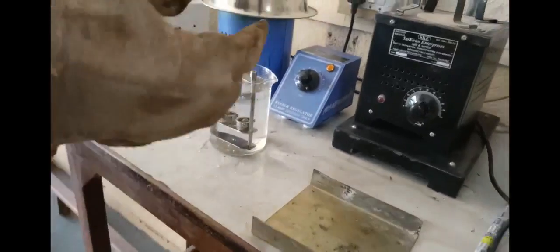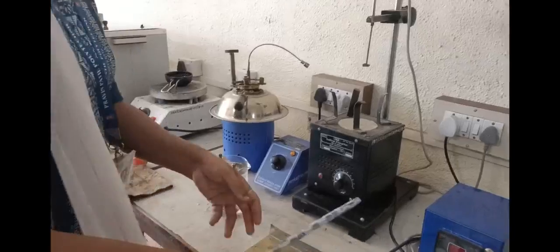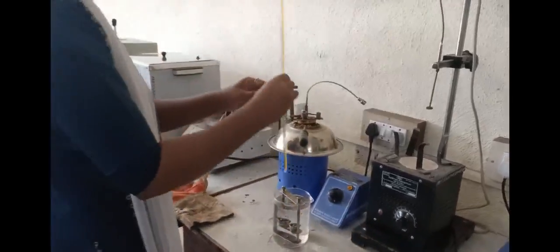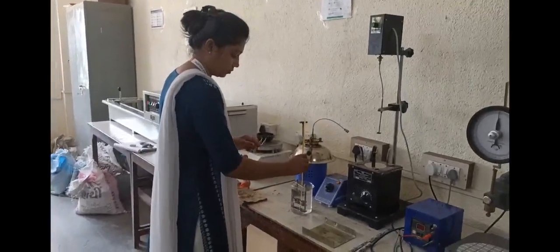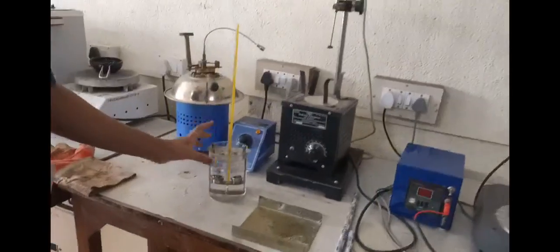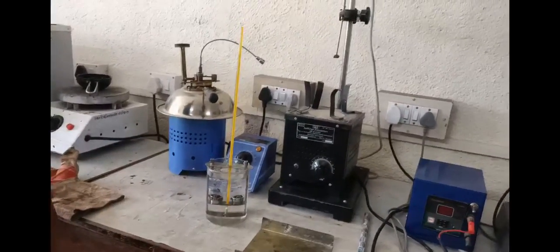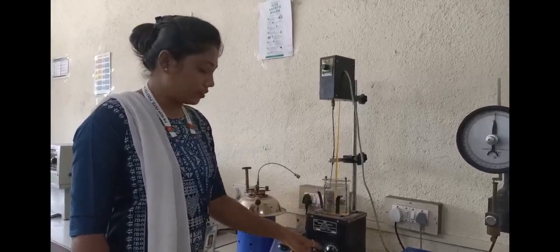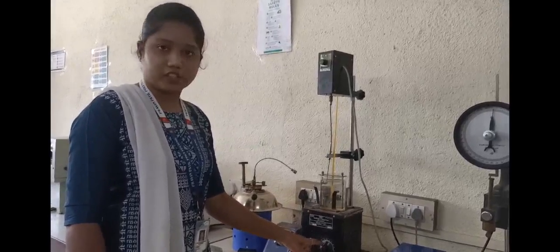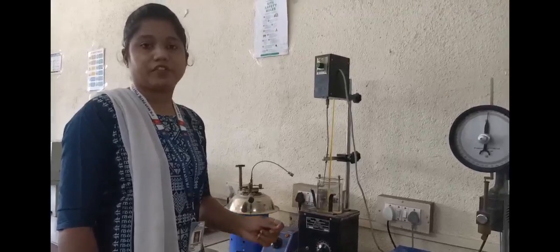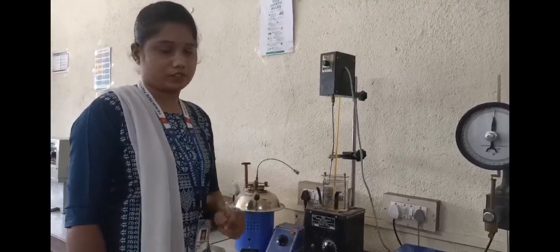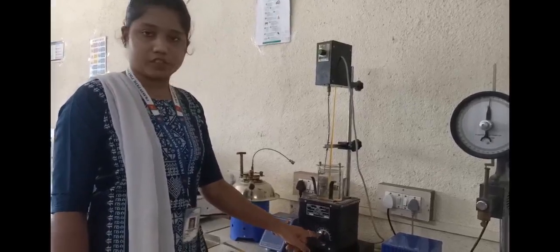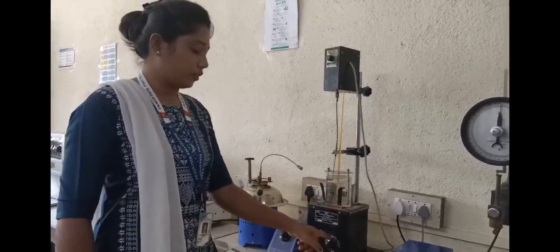in a container. Then we have to take the thermometer and place this thermometer like this. This is the setup of our ring and ball. The temperature of distilled water is 50 and we have set this temperature to 35 degrees Celsius. We have to increase the temperature by 5 degrees Celsius every 5 minutes. How are we going to increase? Every 5 minutes we have to increase it with the help of the temperature controller.